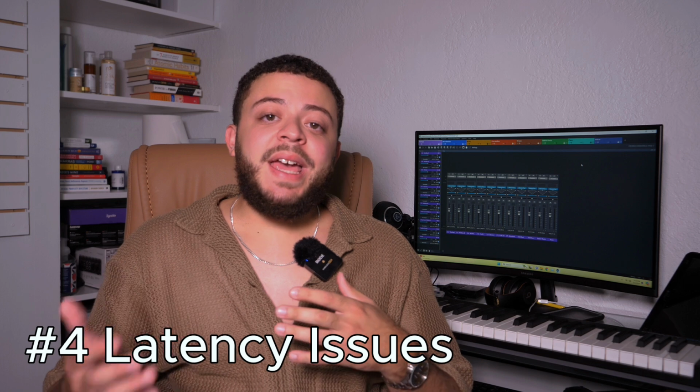So con number 4 is going to be latency issue. This kind of goes hand in hand with the previous con, and it could be your system performance. If your computer is not powerful enough, you could run into some latency issues, which means if I press, let's say, a note on the keyboard here, it's going to have a delay before the sound actually starts, and it could get quite annoying to work that way. We generally don't want to have any latency. At least in my system, if I play the keyboard, I get a sound instantly, so I don't need to worry about any latency issues. But that is also something to consider if you are trying to get a software like Vienna Ensemble.